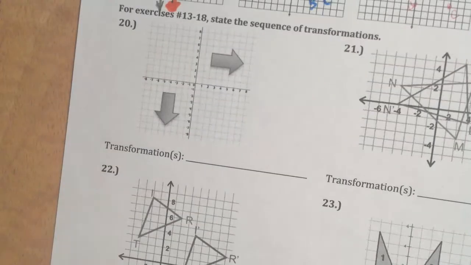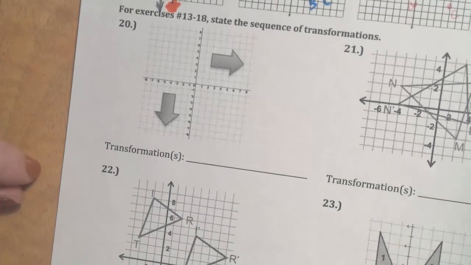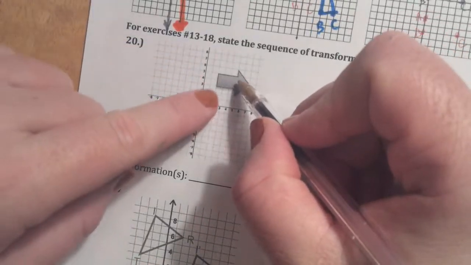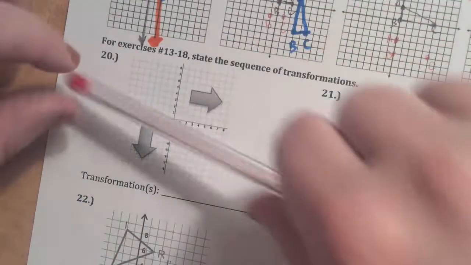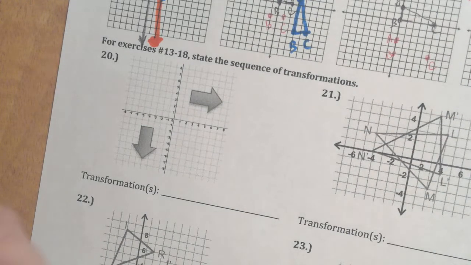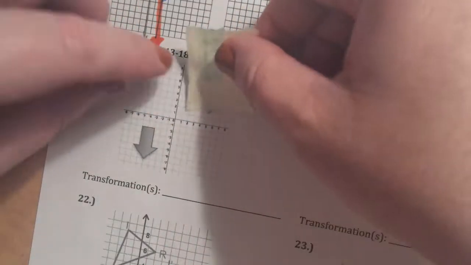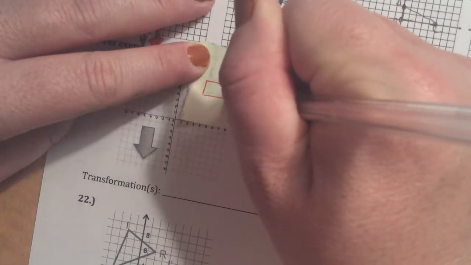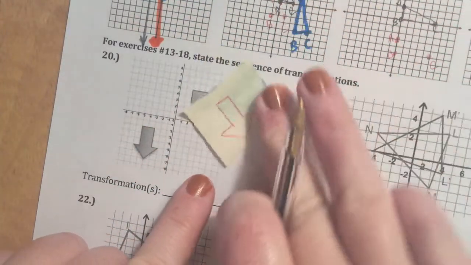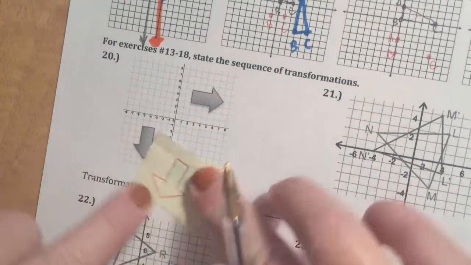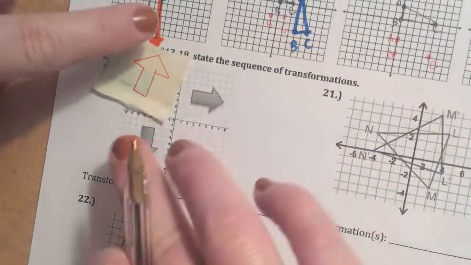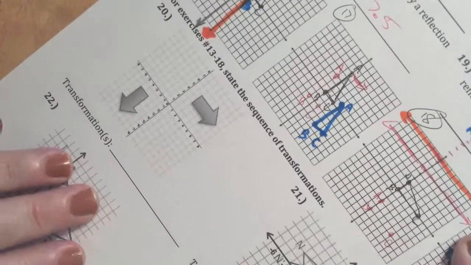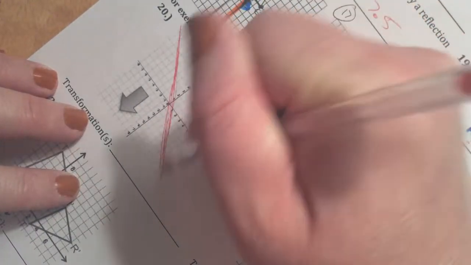Okay, last four problems. So what happened here? This is not a rotation. If I just use a little scrap sheet of paper, we'll see this a little better. If I rotated this, or even went in the other direction, that's not the same thing. So rotation didn't work. The only other thing is reflection, and it reflected over this.